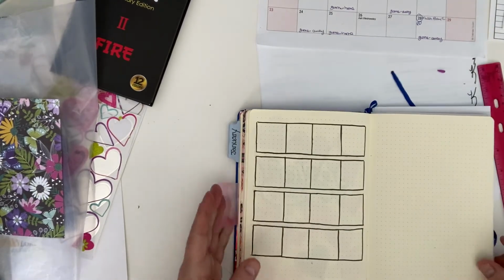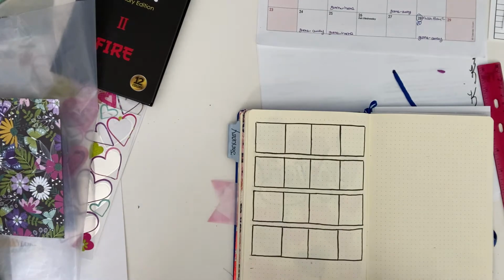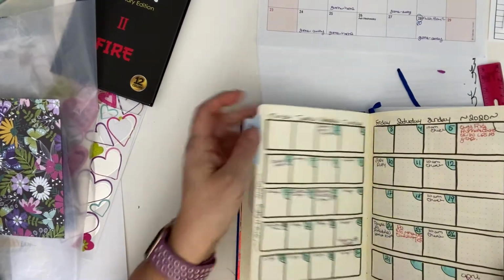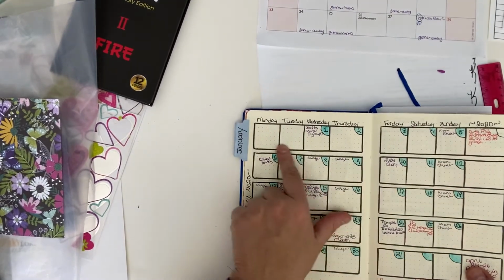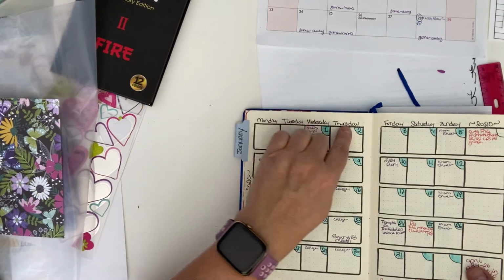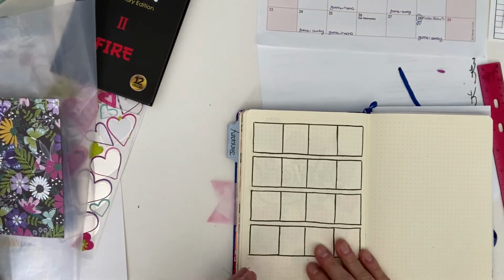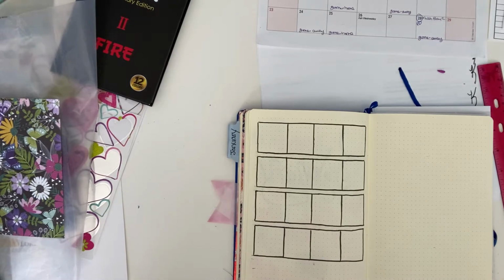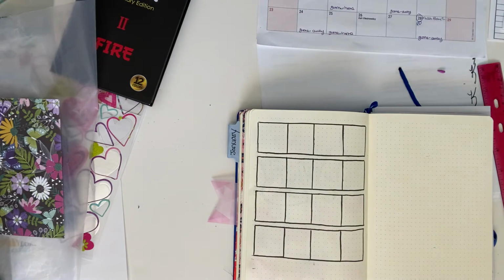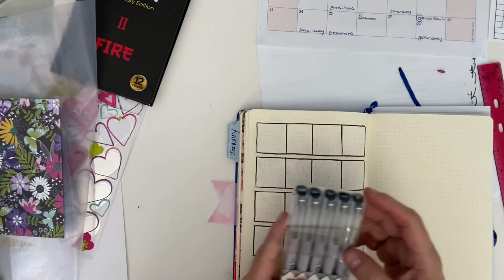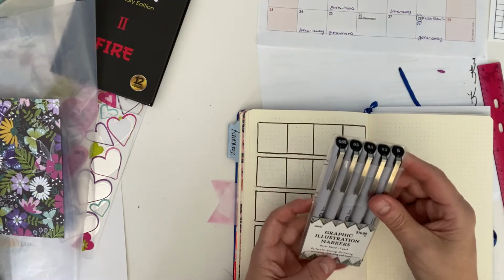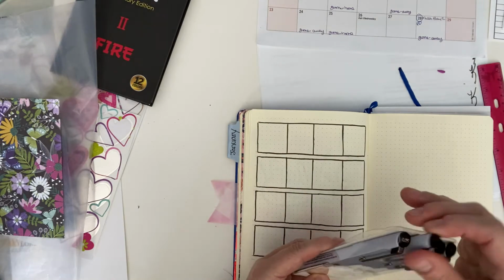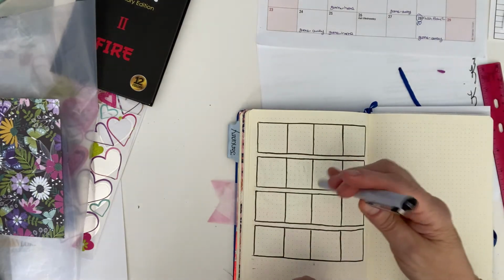All right, so now after that, I'm gonna look at my calendar real quick, and you see how I've got my little, I put the dates on the top, the days of the week, and then I've done these little half moons everywhere. So we're gonna go here, and again, this time I'm not gonna use my Tombow, because it makes it a little thick for me, I'm gonna use my graphic illustration markers. I love these. These are water-based. And I'm gonna use the 0.05, I'm sorry. It's 0.05.